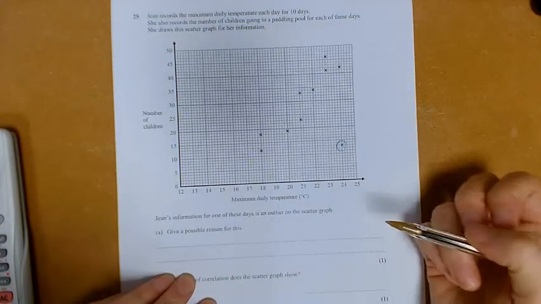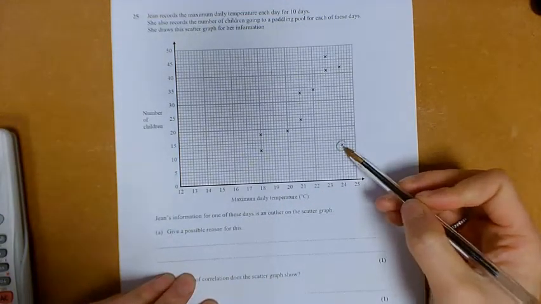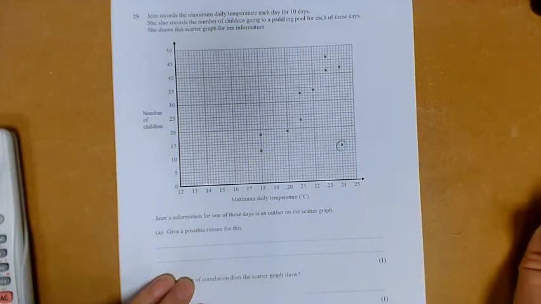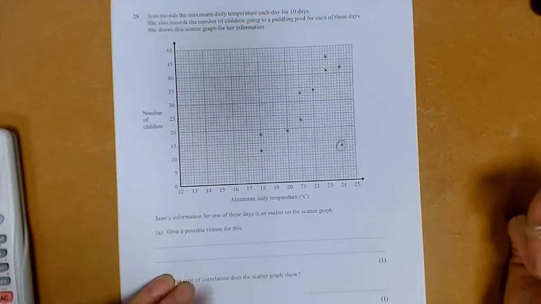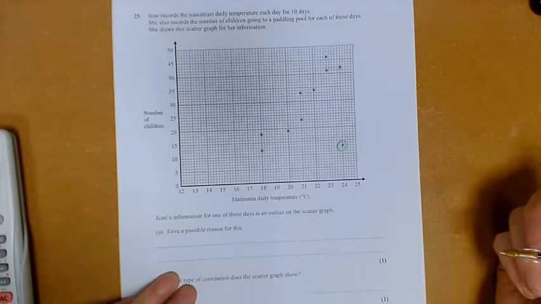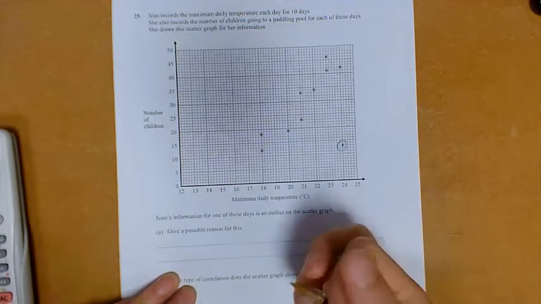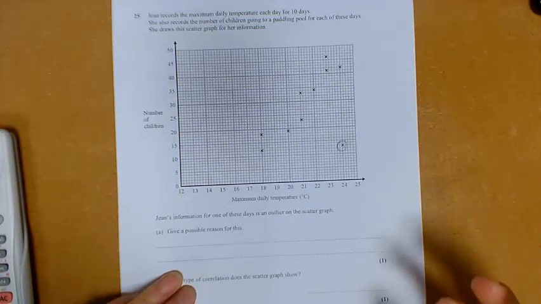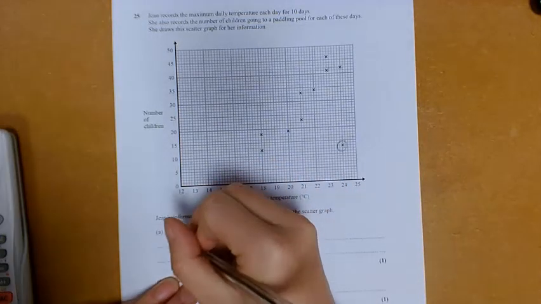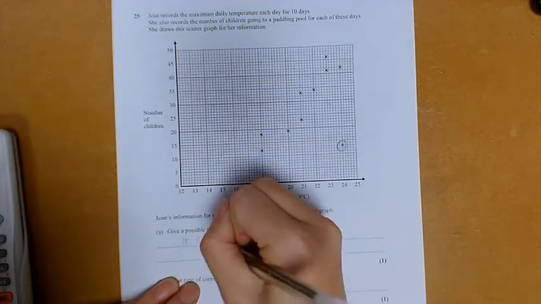Give a possible reason for this. Well, we can see that on this day, the temperature is high, but there aren't very many children at the paddling pool. So our reason might be that it was raining. It could be hot or raining, or more likely that it was perhaps a school day. So fewer children attended because it was a school day. So we just need to give a reason which would explain why on a hot day there weren't very many children at the pool. So it could have been a school day.